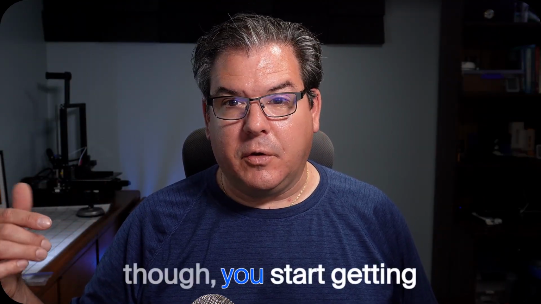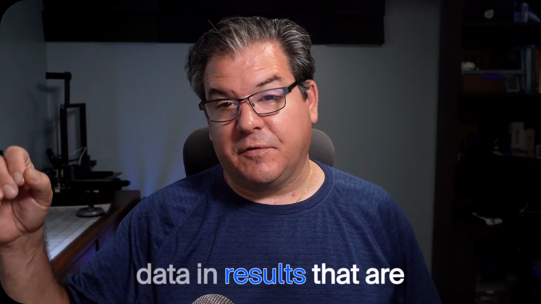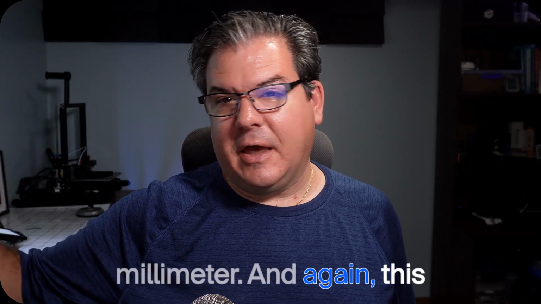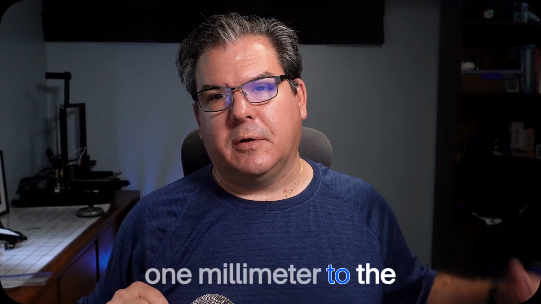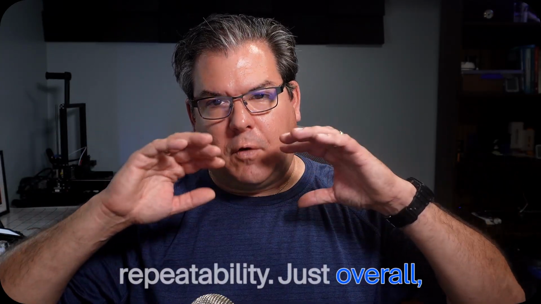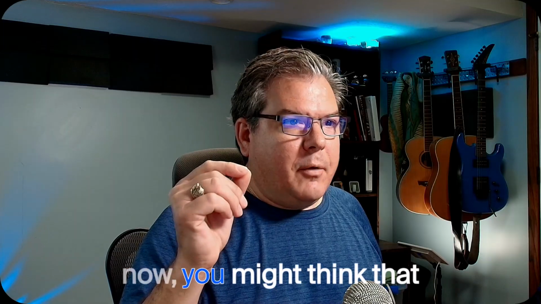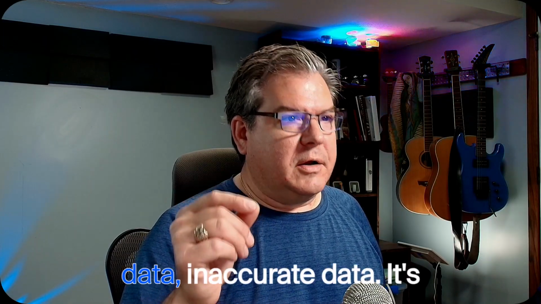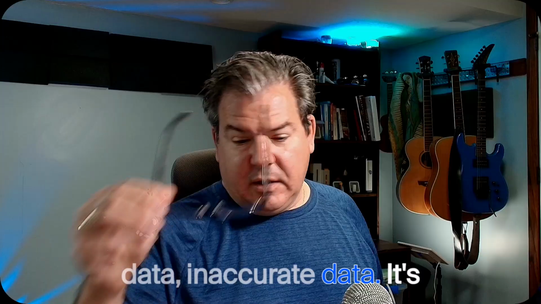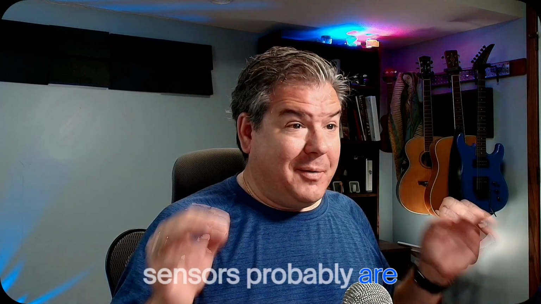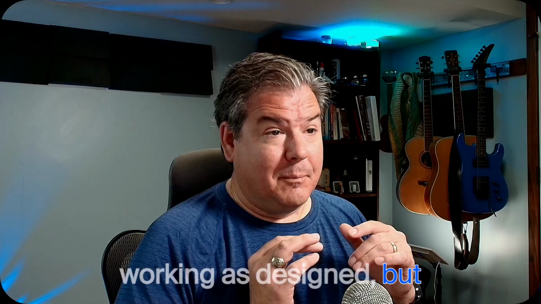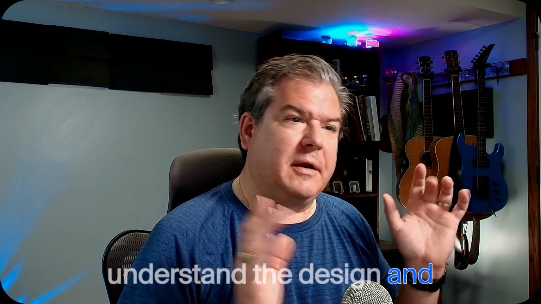In practice, though, you start getting data and results that are wrong. They're no longer measuring to 1 millimeter. And again, this could be the resolution of 1 millimeter, the repeatability, just overall, I'll call it precision. But right now, you might think the sensor is giving you wrong data, inaccurate data. It's out of spec. And I'm here to say, no, the sensor is probably working as designed, but maybe we don't quite understand the design and the specs.